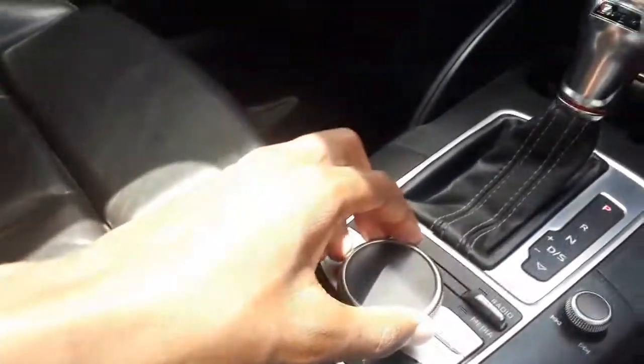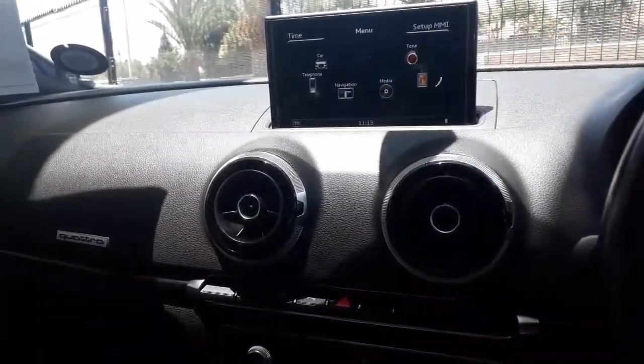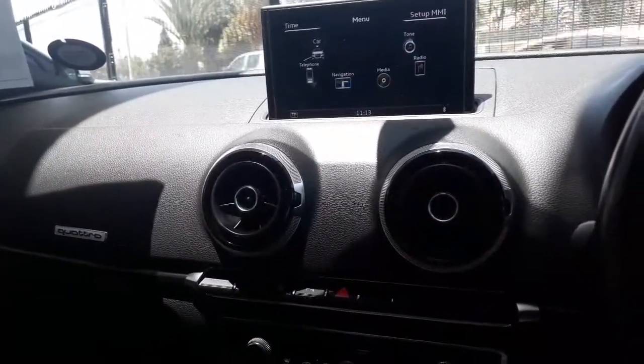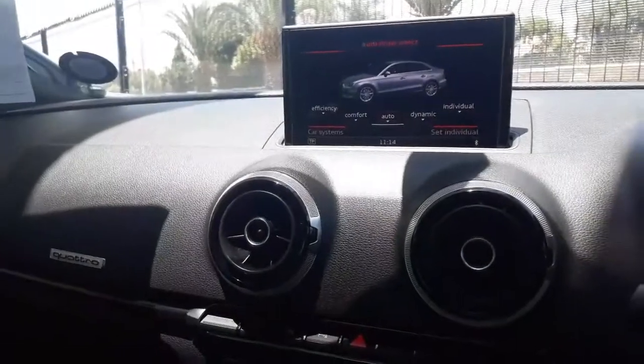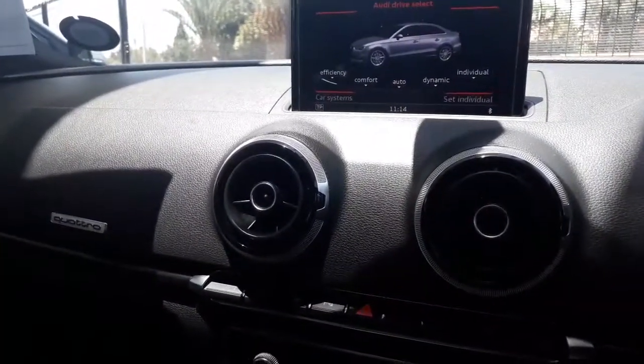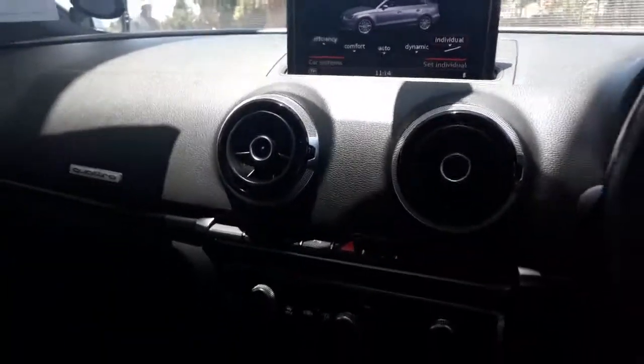Okay, there we go. The other way we could configure the driving mode is to use this control knob. What it does is it moves from setting to setting. Now we're going to go all the way back to car. We're going to click this touchpad, and then we can cycle through the modes that we just saw on that small screen, which are efficiency, comfort, auto, dynamic, and individual.